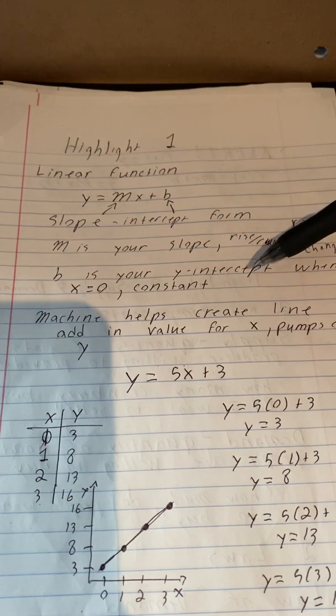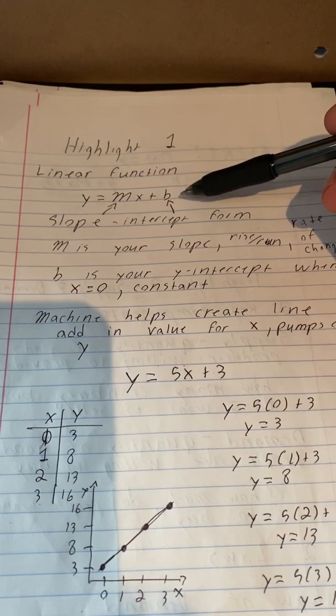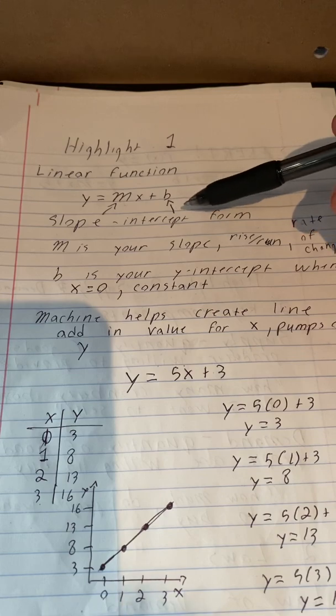So we have a linear function, y equals mx plus b. It's called the slope intercept form. We explained why. It is composed of two parts.